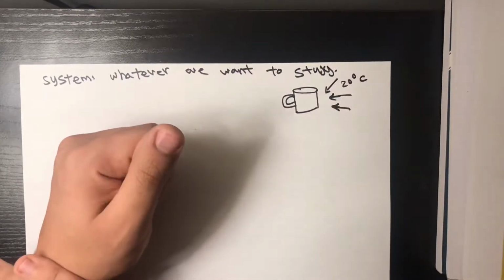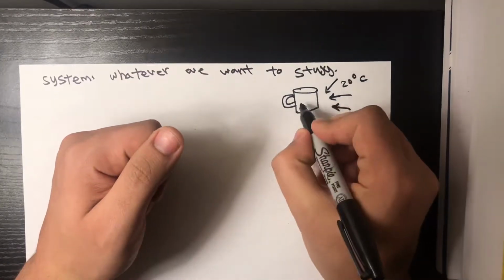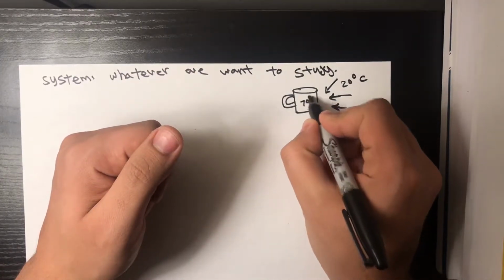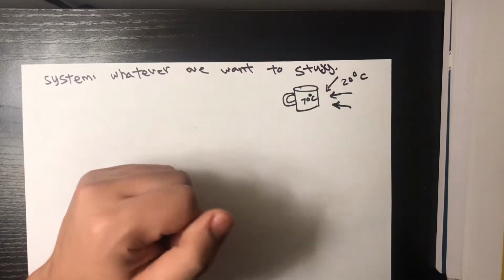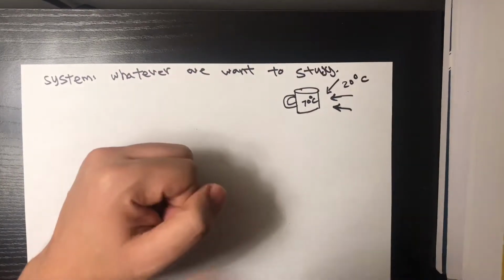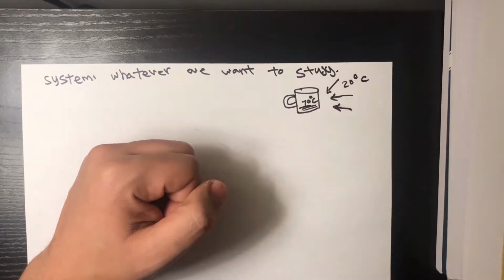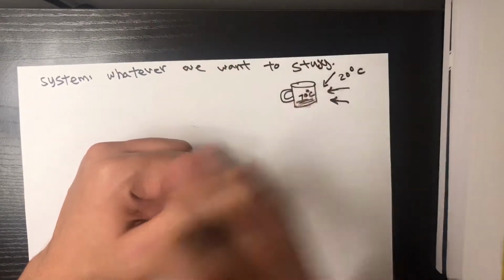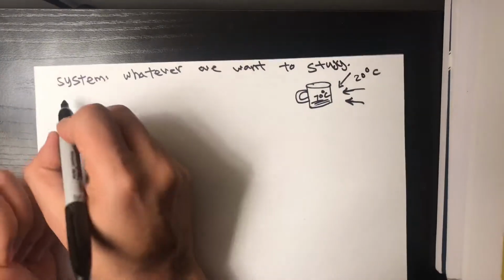The arrows indicate the flow of air. And then your coffee is at 70 degrees Celsius. So let's say we want our system to be the coffee itself, meaning that the liquid inside of here, that's our system. And then the environment, whatever else that's not the system, we call that our surroundings.